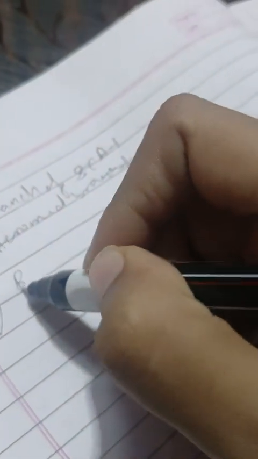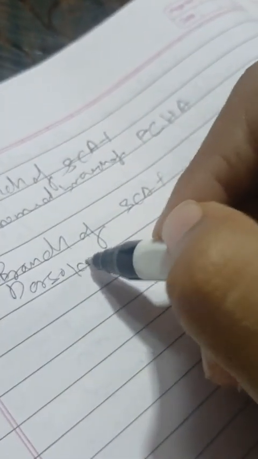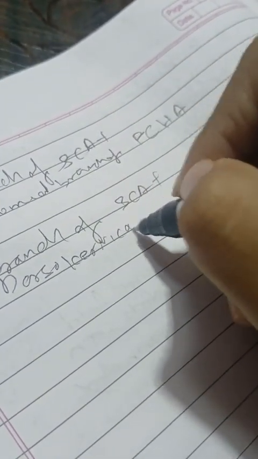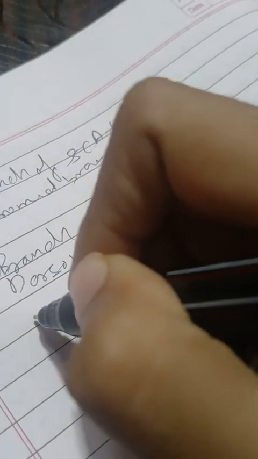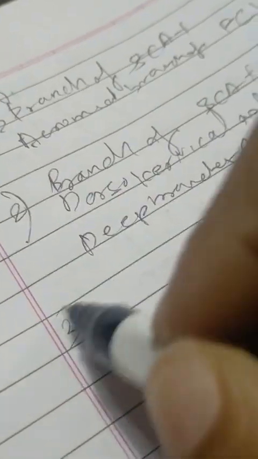So we can also say that the second anastomosis is between a branch of the suprascapular artery plus the dorsocervical artery and other deep branches of the transverse cervical artery.